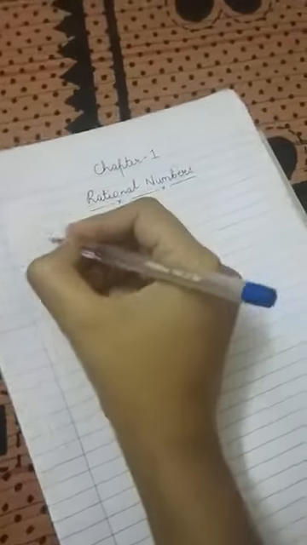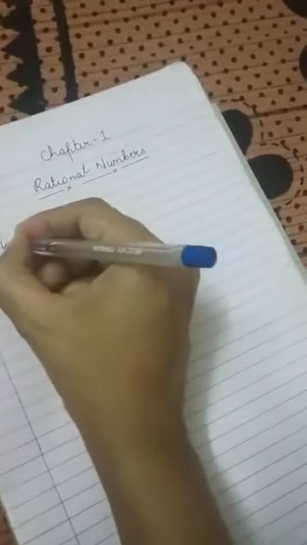Today we will be starting with chapter number 1, that is rational number. Before starting with rational number, we will be discussing few concepts that we have studied in the previous classes. Okay, the first one is whole numbers.